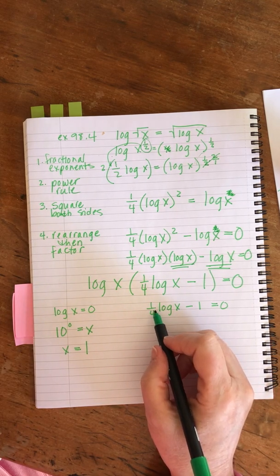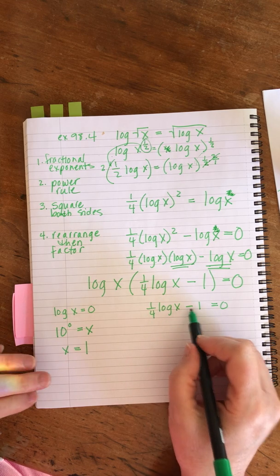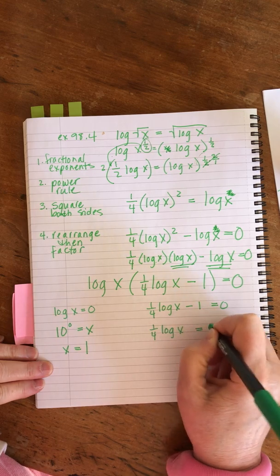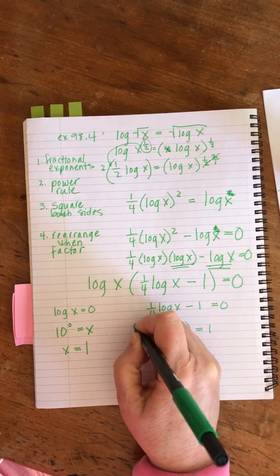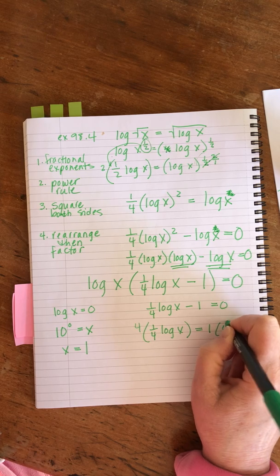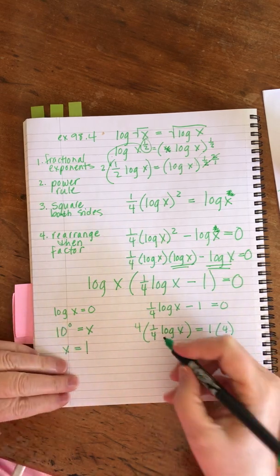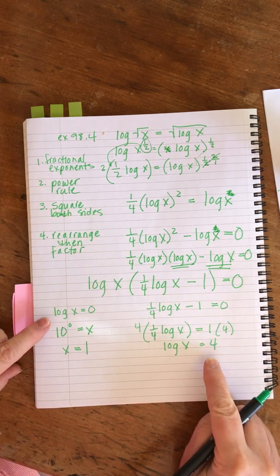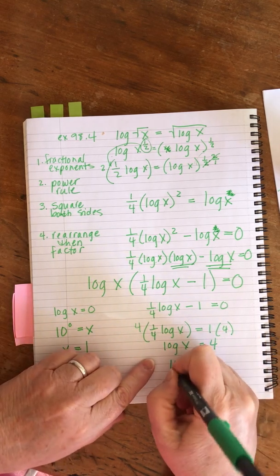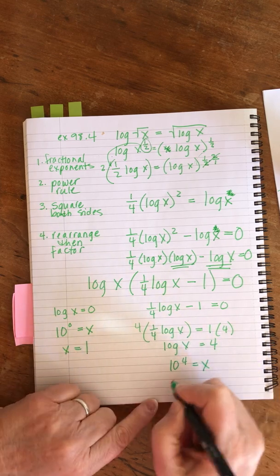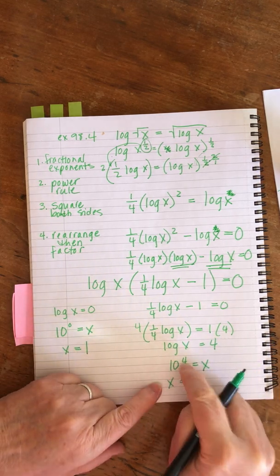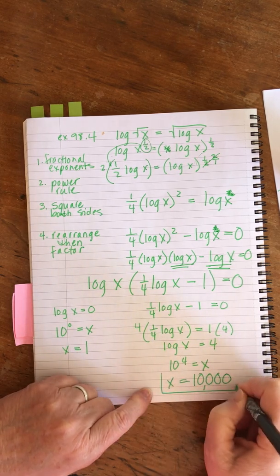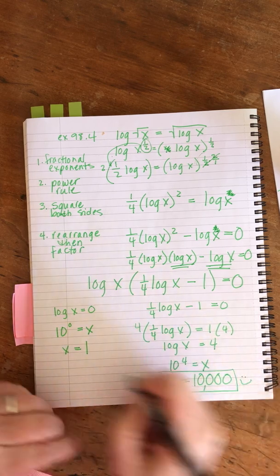And now we have to fix this one. We better add the 1. And then we better multiply both sides by 4 to get rid of this fraction. Log of x equals 4. Okay, now we're ready to go exponential. 10 to the 4th power equals x. So that is x equals a 1 with 4 zeros. 1, 2, 3, 4, and that's 10,000. Yay! These are the right answers.